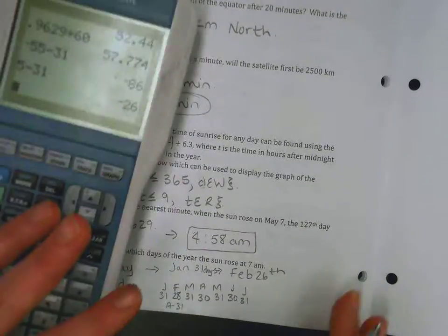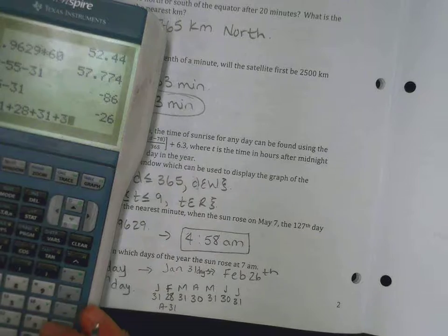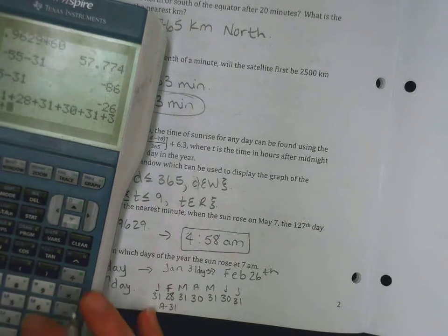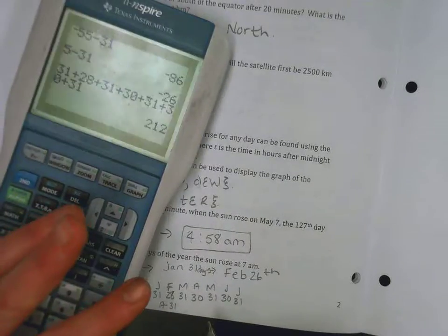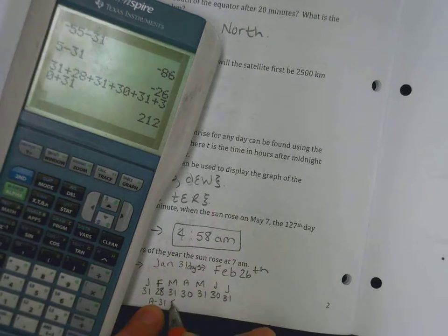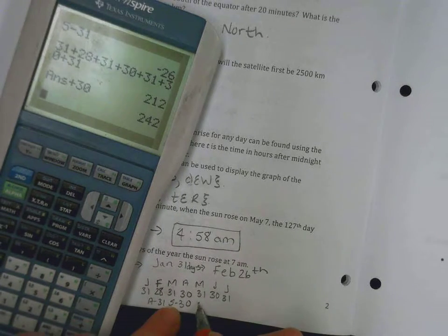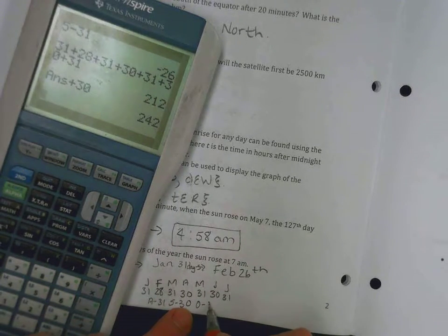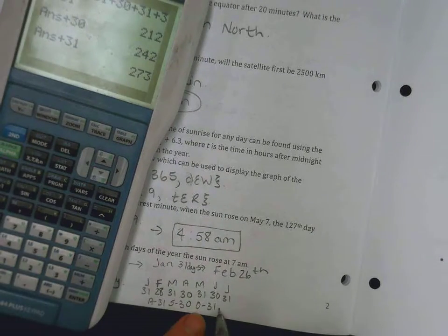So we want to start adding all these values up, obviously. I'm at 212. So September has 30. October has 31. All right, so we're almost there.